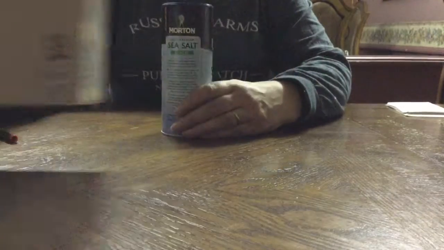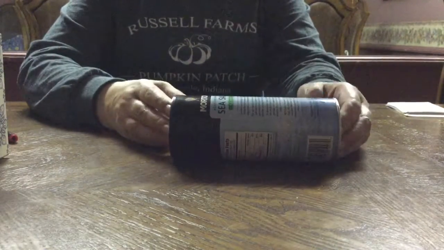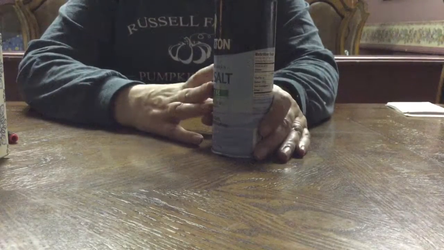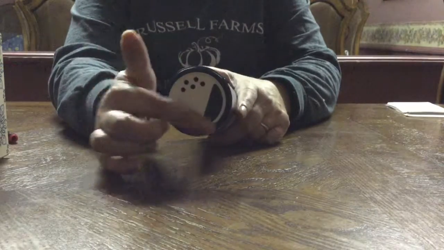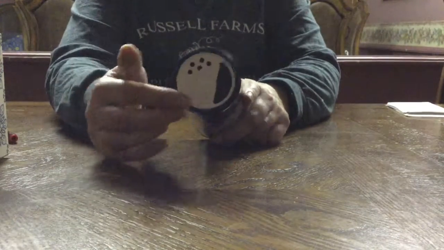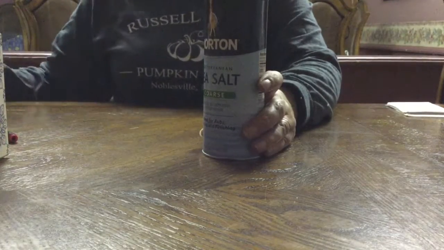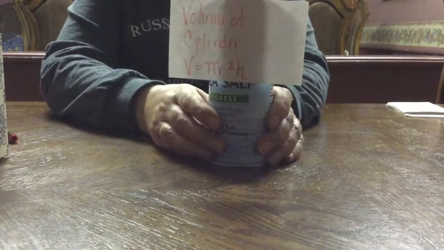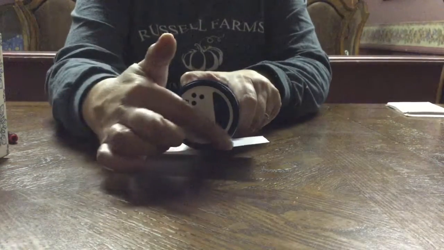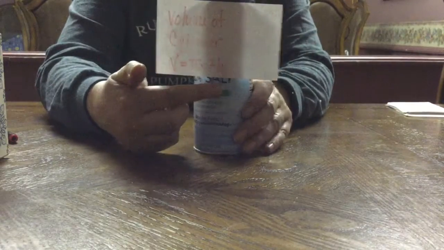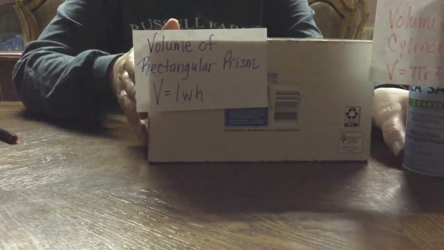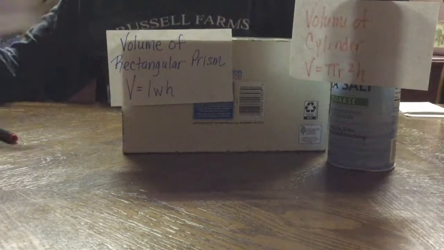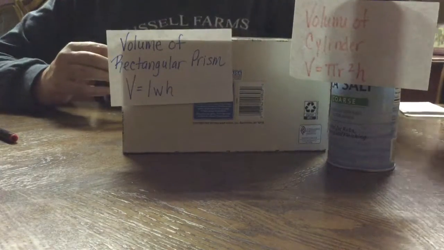Now suppose I wanted to find the volume of this cylinder. I know that the cylinder has a circular base and the height. So if I wanted to find the volume of this cylinder, I would take the pi r squared, which is the area of the base, multiplied by the height of the cylinder.